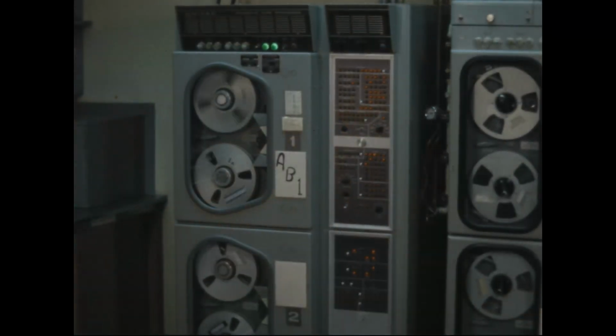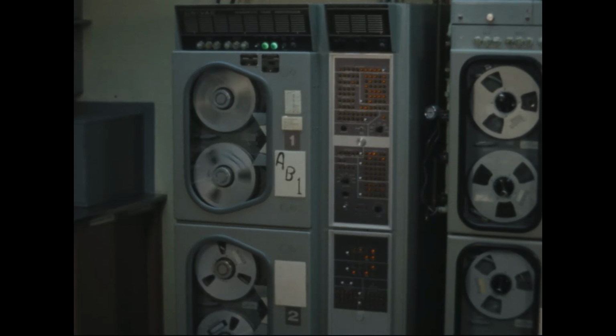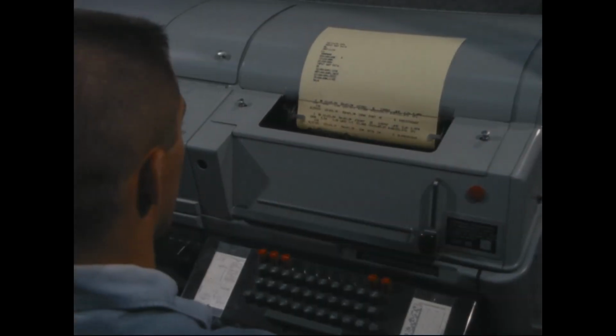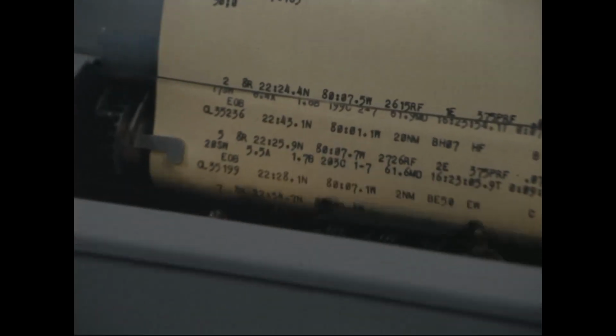The processing is carried out in the Electronic Data Processing Area, EDP, of the IOIC. The equipment here translates the signals recorded on the tape into alphanumeric form and plots the emitters accurately on a chart of the area reconnoitered. It also provides a hard copy printout of the data.